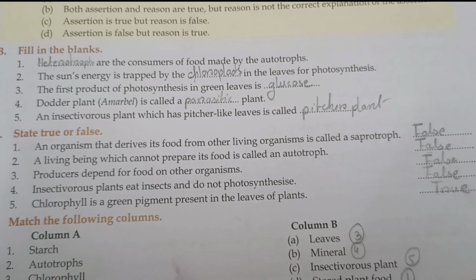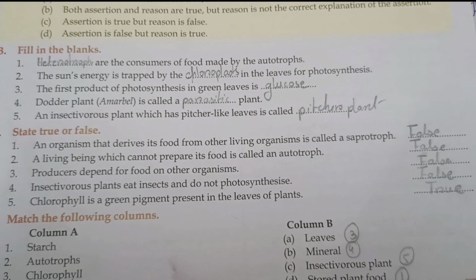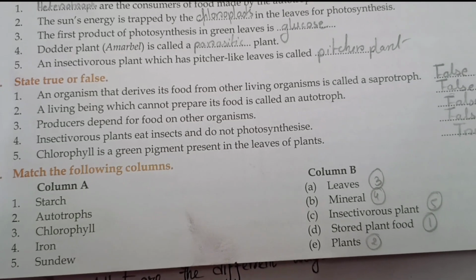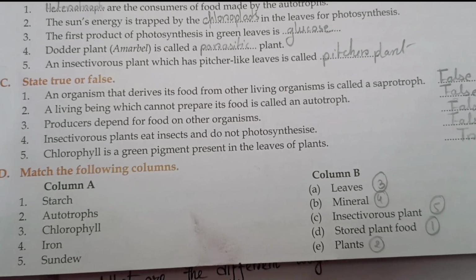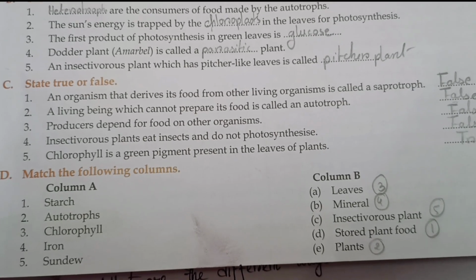False. Number 5, chlorophyll is a green pigment present in the leaves of plants. True. Match the following. Number 1, starch matched with number D, stored plant food. Number 2, autotrophs matched with number E, plants.